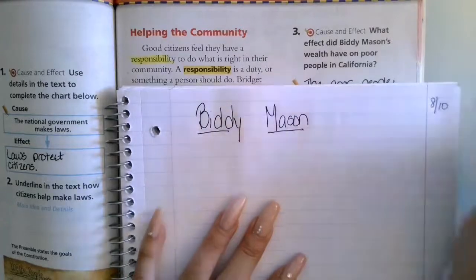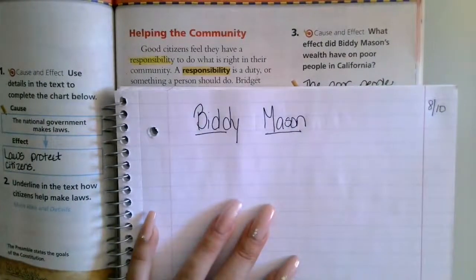I can't believe it. And your assignment calls for you, I don't have it up. I'm sorry. I've got to pull it up on my computer. So I believe your assignment calls for you to write 3 complete sentences, 3 statements about Biddy Mason.